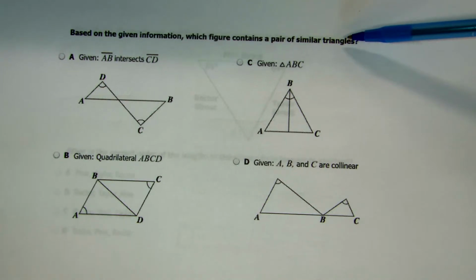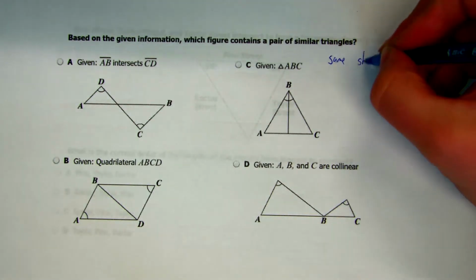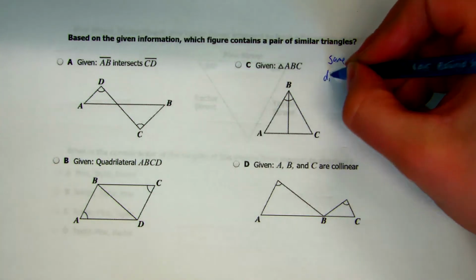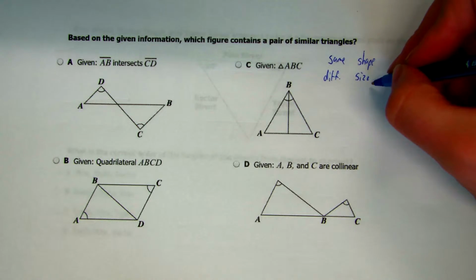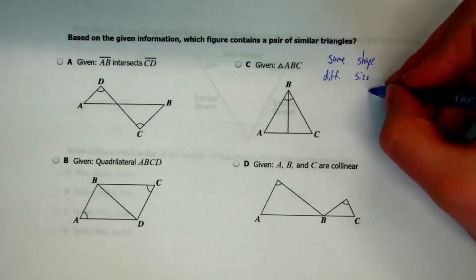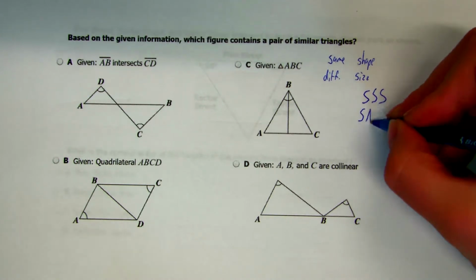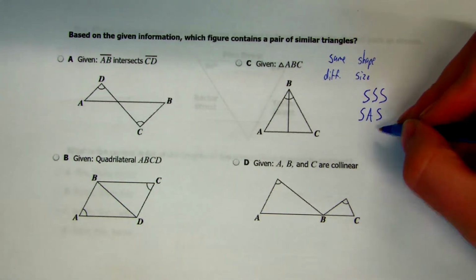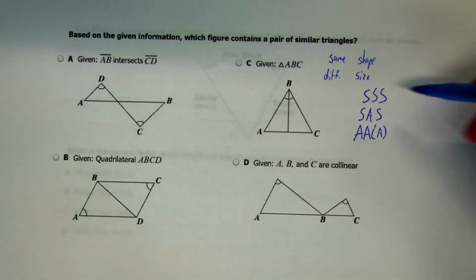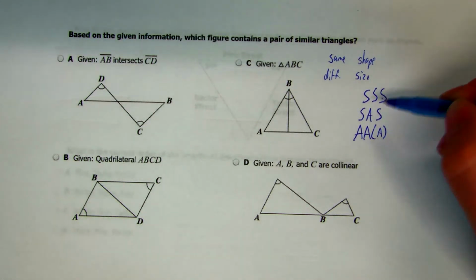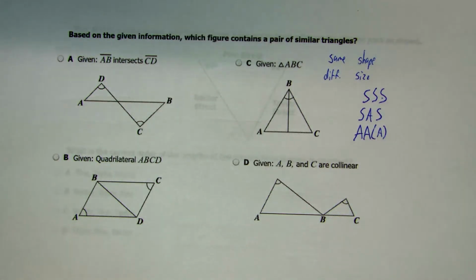Now remember, in order to have similar triangles, we have to have the same shape. A lot of times we write that they have different sizes, but they could actually be congruent and be similar. In addition to this, we have a couple theorems. We have side-side-side similarity, side-angle-side similarity, and angle-angle similarity. So if we can say that we have 3 proportional sides, 2 proportional sides and an angle between them, or 2 equal angles, we can say that figures are similar.